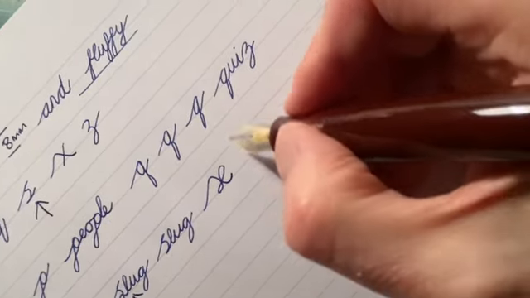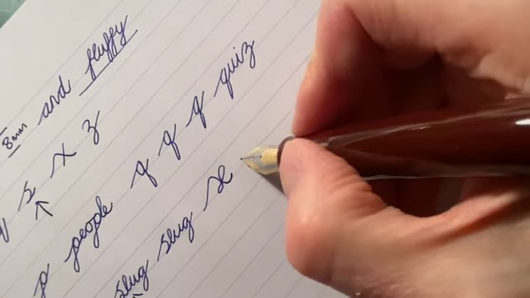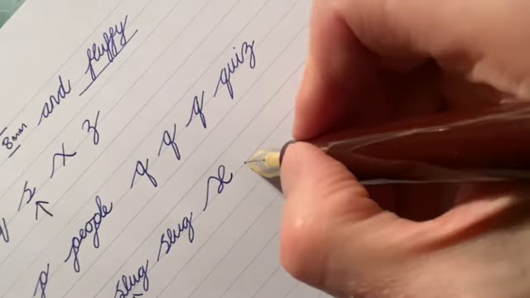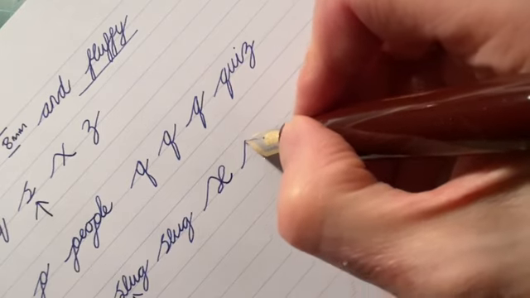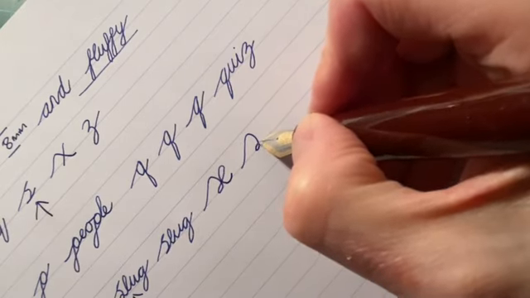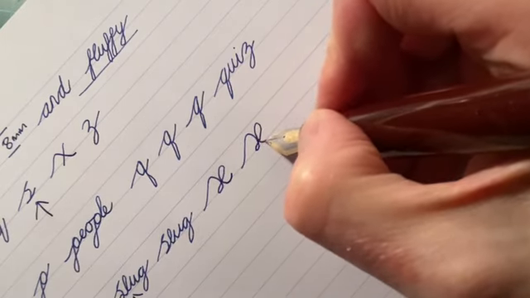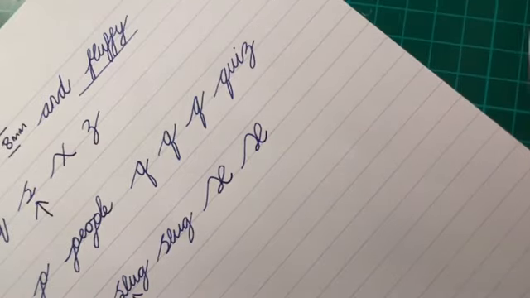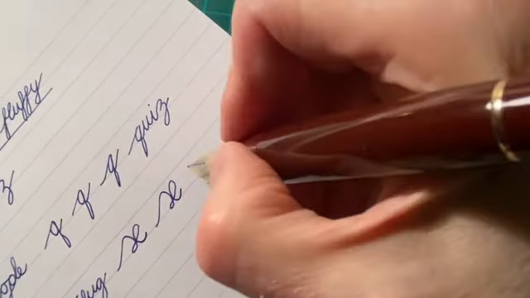I'll do it again for you. I haven't got any X words. So, flux. All right, flux. Let's do it again for you. So you come up. You're going to curve it. You're going to loop it. You're going to curve it. You're going to touch them lines and you're out. And that's your X.